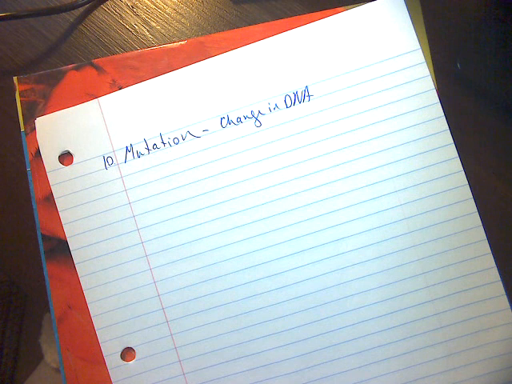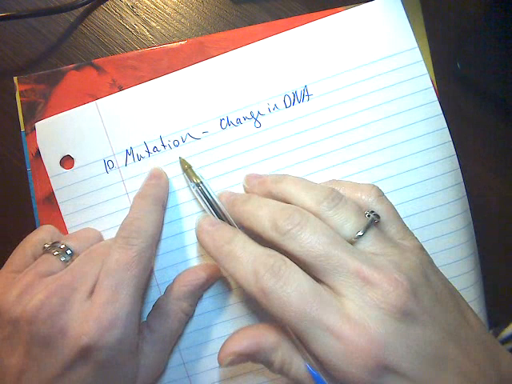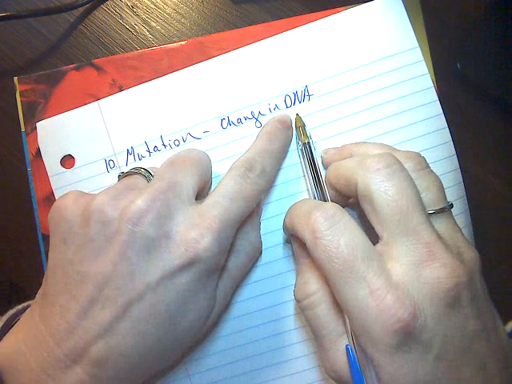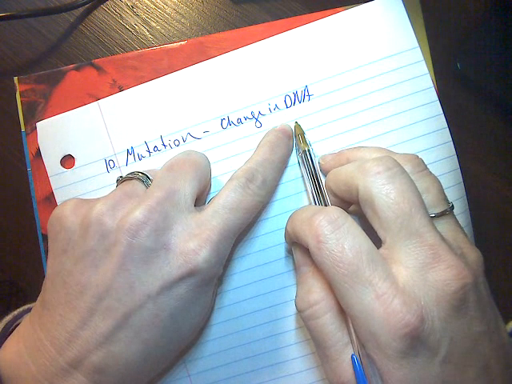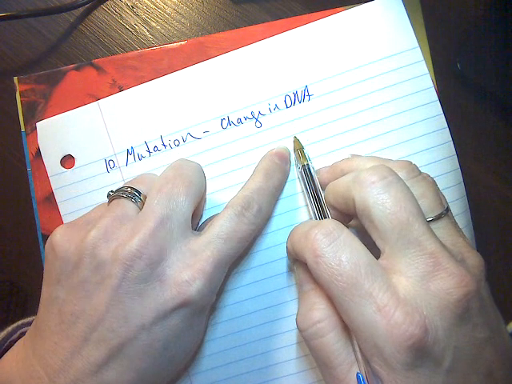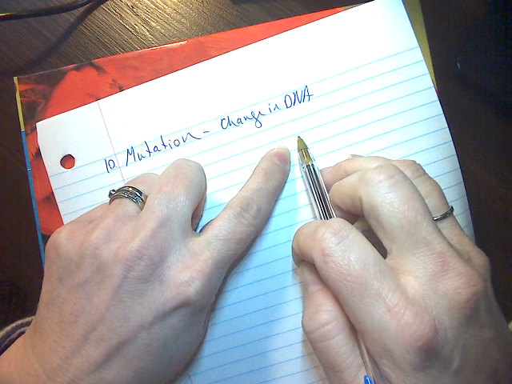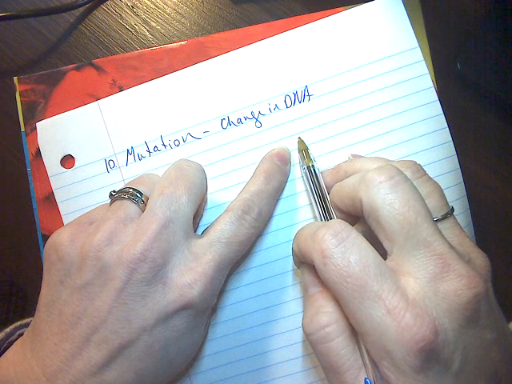And so the question is, how does it get passed from parent to offspring? Well, if something happens and it's part of your DNA, then that DNA has the potential to be passed on to your offspring if it's part of your DNA that makes up your egg and sperm cells.